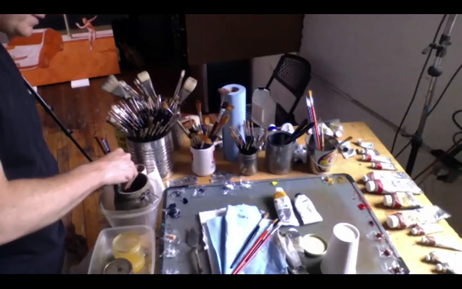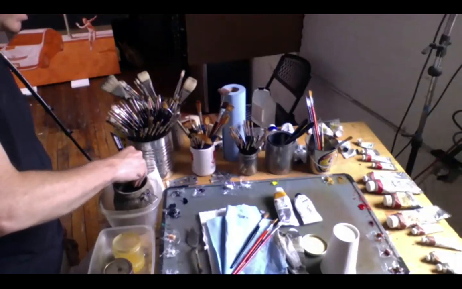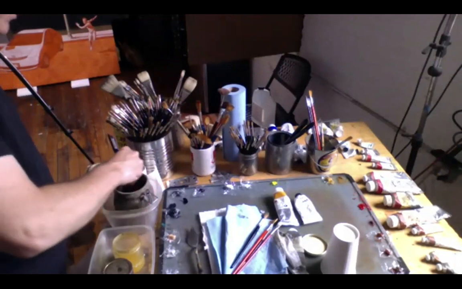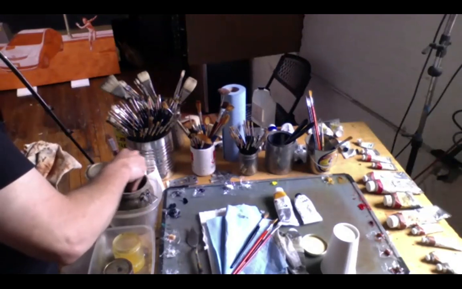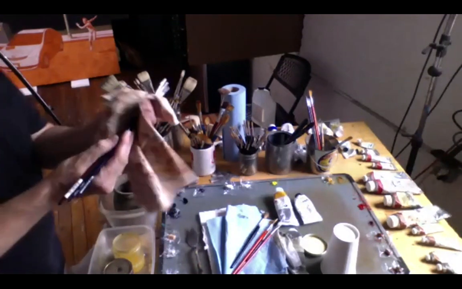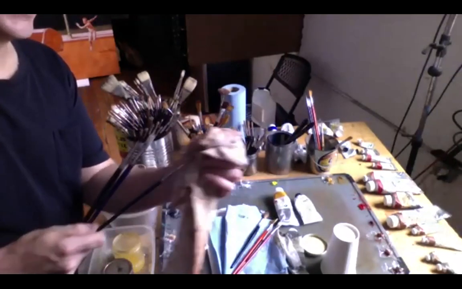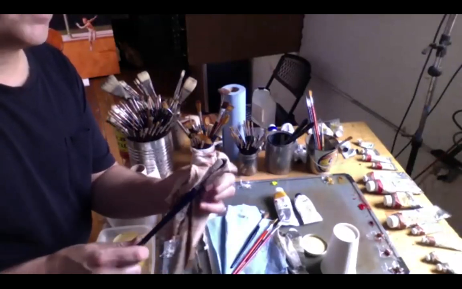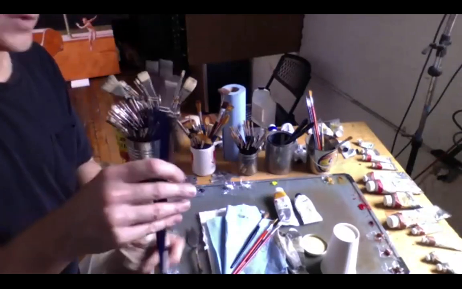You can rub the brushes against the bottom of the jar in your mineral spirits and get rid of the bulk of the paint. That gets rid of most of it. But that's not going to clean your brushes in a way that will make them last as long as possible. But that's the first step.